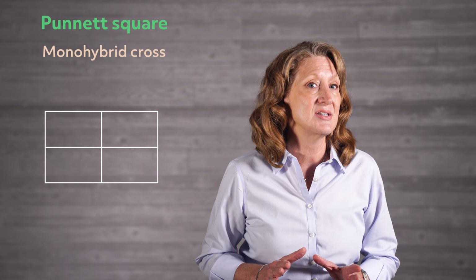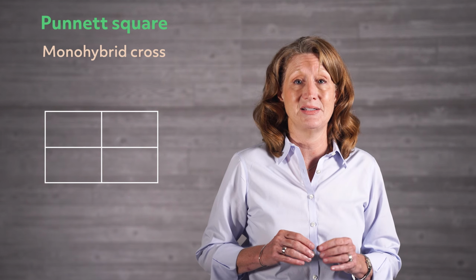So let's make a Punnett square for our height trait. Since we're only looking at one trait, this is called a monohybrid cross. Let's say that both parents are heterozygous with the genotype big T, little t.